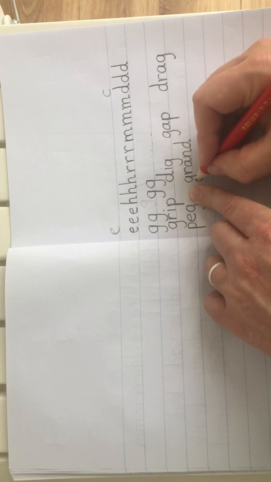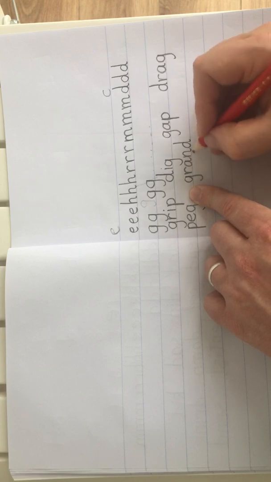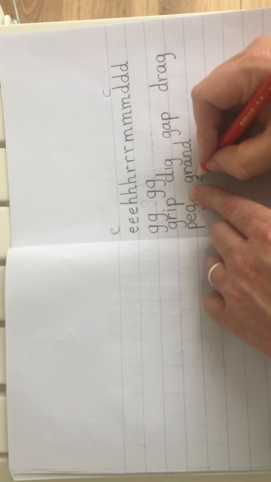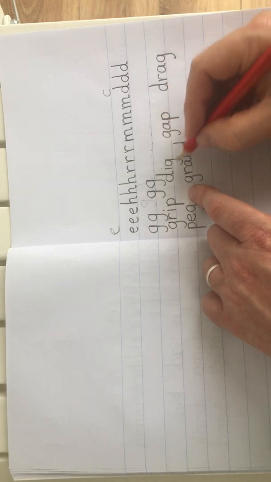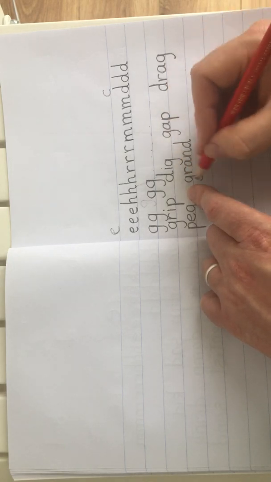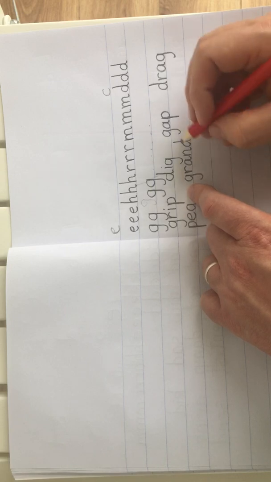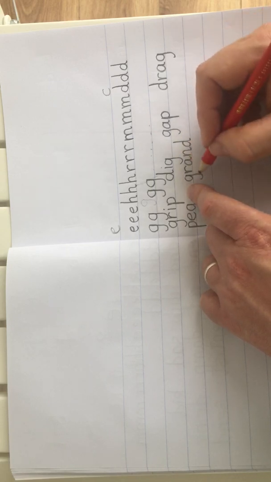Gra, gran, grand. Everything's going to be fine, everything's going to be grand. We use that in Ireland, but also this means something that's very big or fancy. It's very grand. Like a fancy hotel might be called a grand hotel.